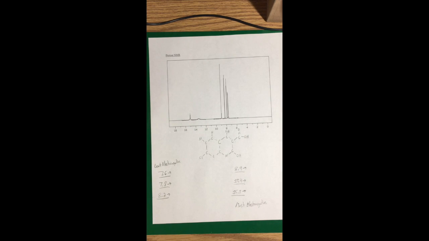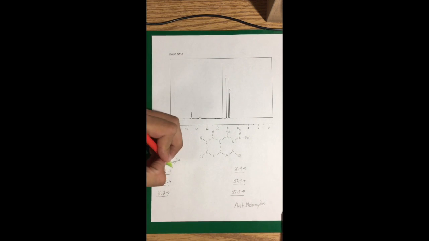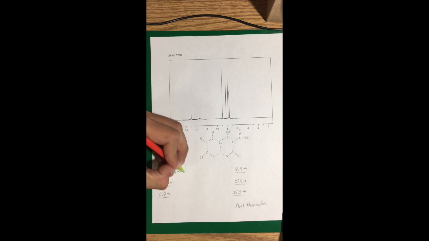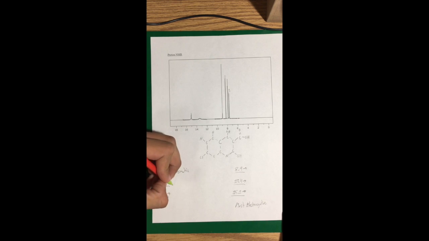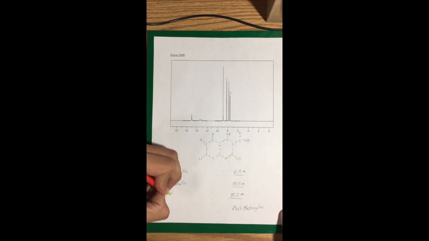As we move into proton NMR, I've pre-drawn the molecule here, so we could look at the hydrogens on it. So first off, I'm going to start with the least electronegative hydrogen, which is at a 7.6 here. There's only 1 on it. It's going to represent an aromatic. And actually the next 3 are in the aromatic region as well. So I'm going to write that down.